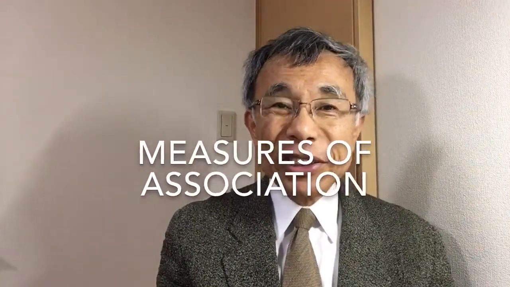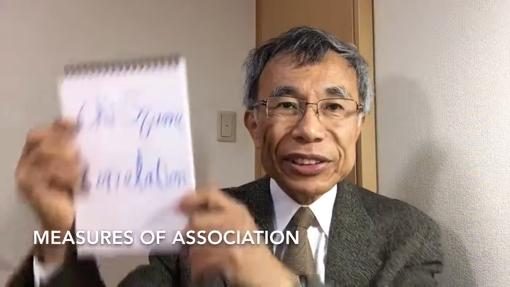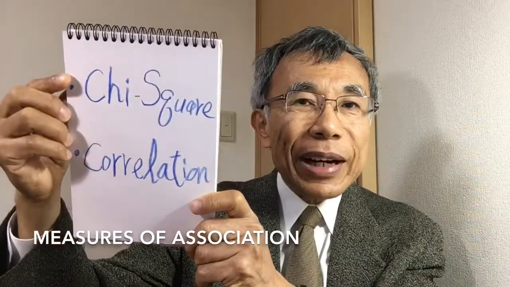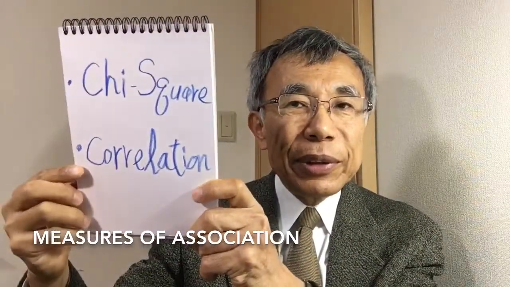Last topic is measures of association. Measures of association indicate whether two variables are related. Two measures are commonly used, chi-square and correlation.